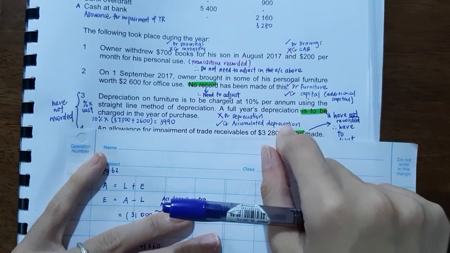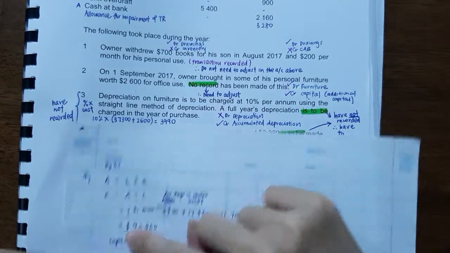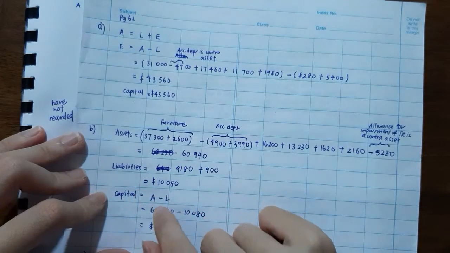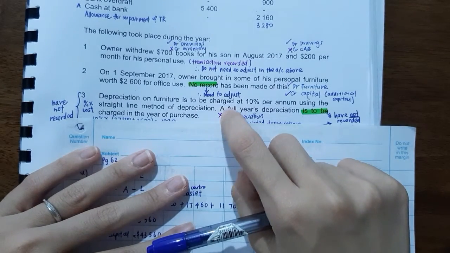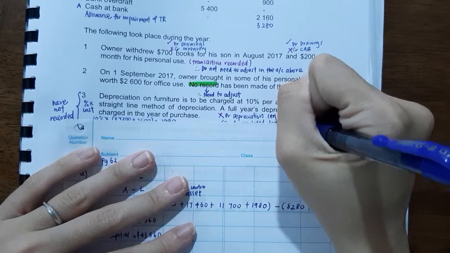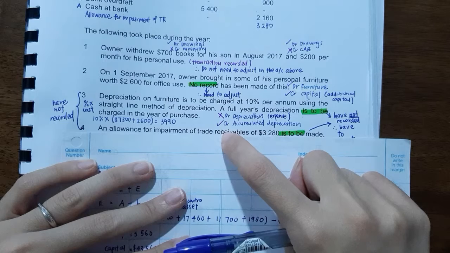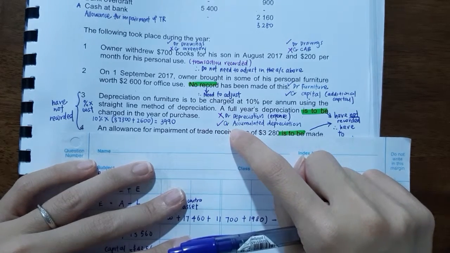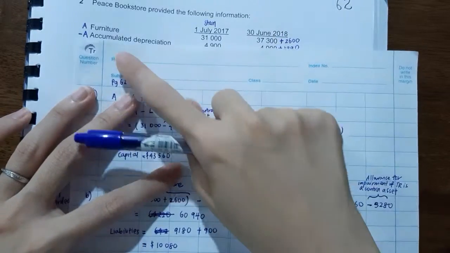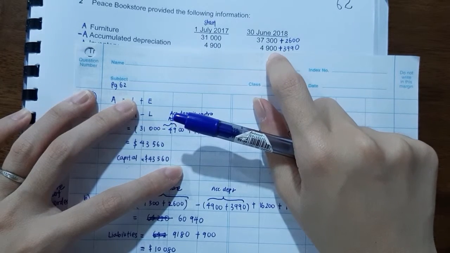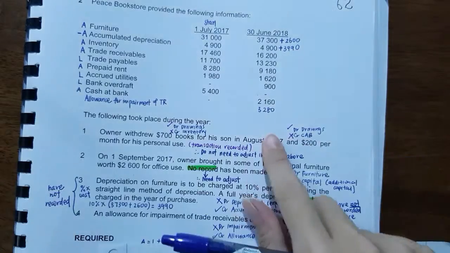But remember that when we're doing the statement of profit or loss, I'm interested to calculate capital, right? And capital is given by A minus L. So I do not need to care about expenses account. That's why you see I put a cross here. I only need to care about the assets and liabilities, basically items that are in my balance sheet. So I need to have another account here, adjust here. My accumulated depreciation will go up by 3990, which is the figure here.